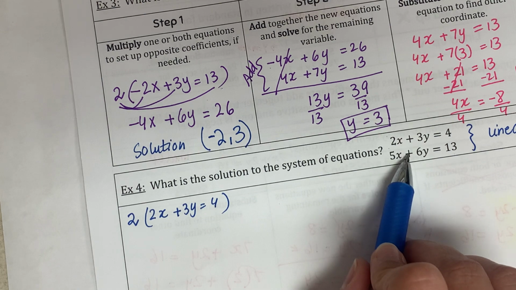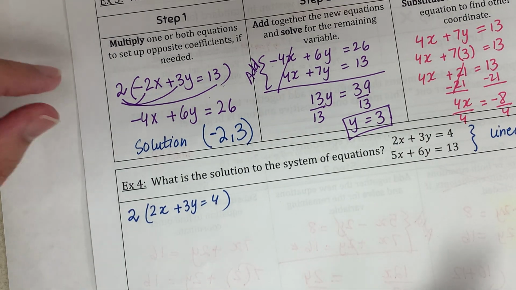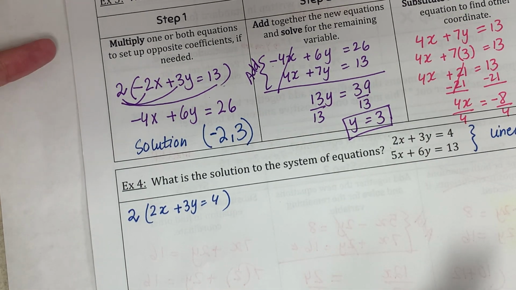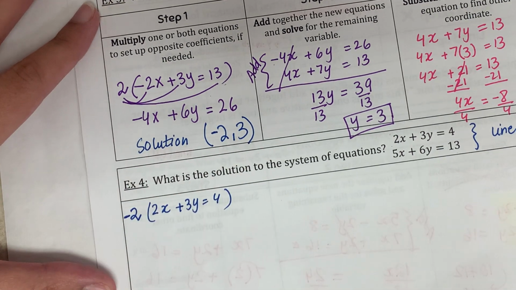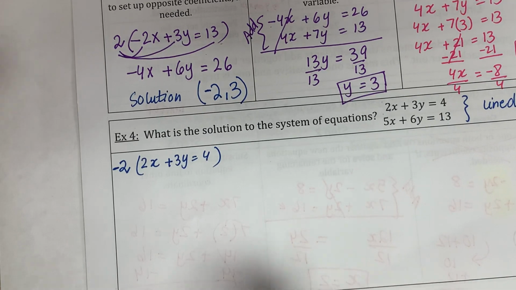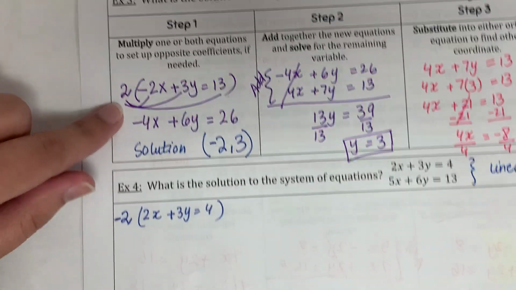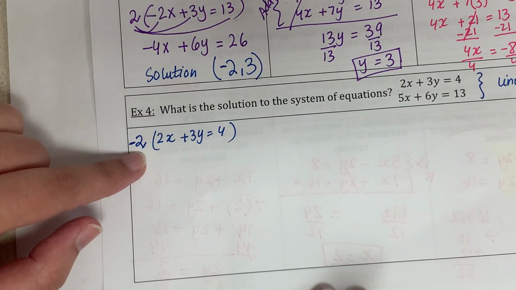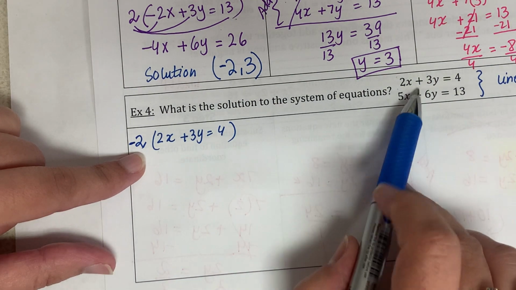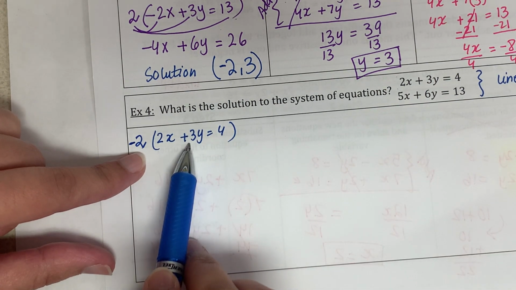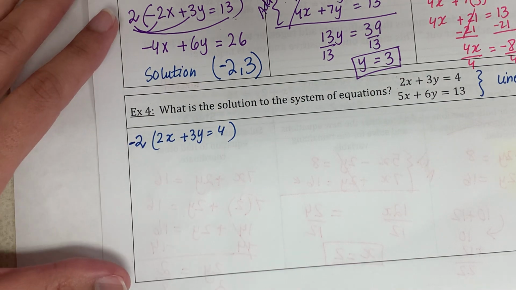So this is a plus and plus. Now I would like to change the sign because I need one as a negative. So whenever you multiply by a negative, you change the sign. So instead of multiplying by a positive number, I'm going to multiply by a negative. This way I'm going to have a negative in the y, because that's what I want to eliminate.